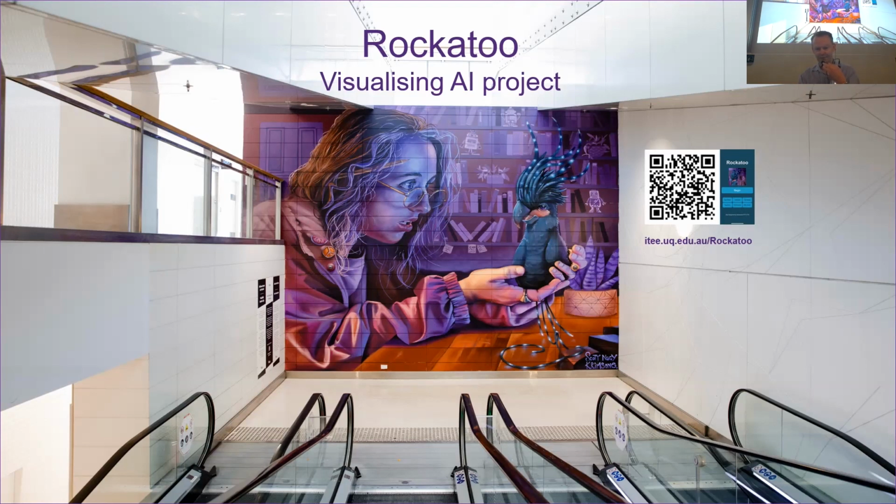Okay, so we're going to get started now with our panel session for this afternoon. I've had this idea in my head for I don't know how long, but this year I finally managed to organize a panel session to chat about the big picture of AI.